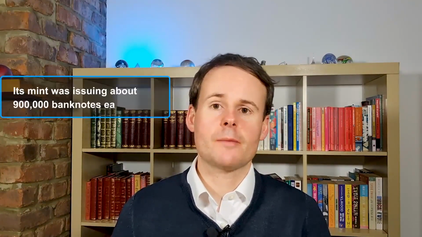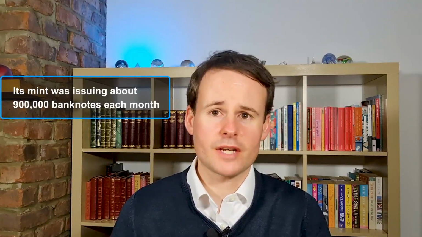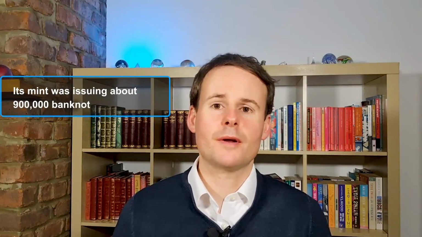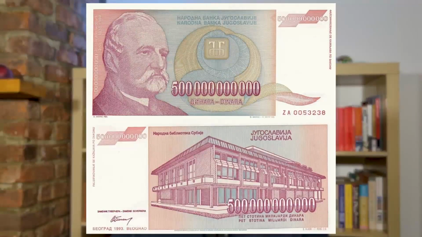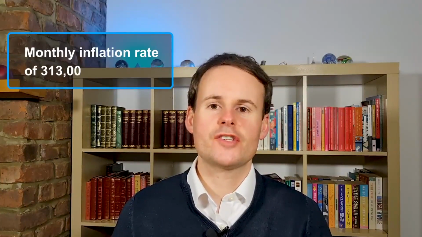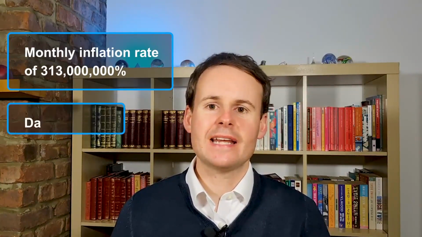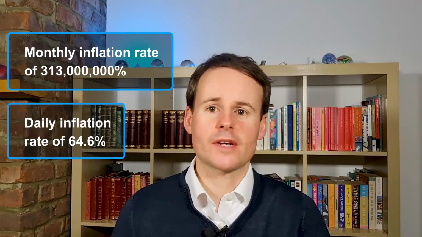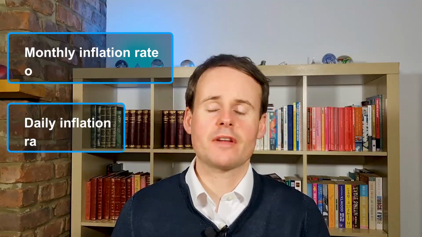By December 1993, its mint was issuing about 900,000 banknotes each month, which were almost worthless by the time they got to the people. And you can see here a 500 billion dinara banknote from 1993, because the highest monthly inflation hit 313 million%, with a daily inflation rate of 64.6%. So prices doubled every 34 hours. And this led to the collapse of the dinar in January 1994, with the German mark being adopted as the new legal tender.